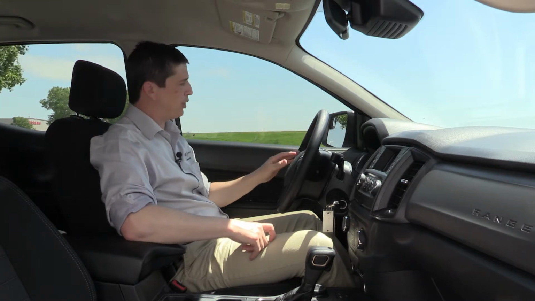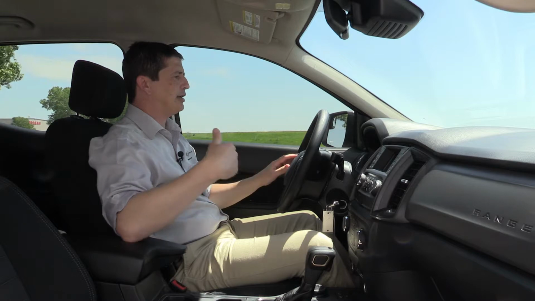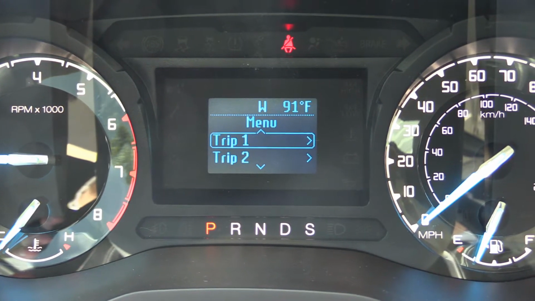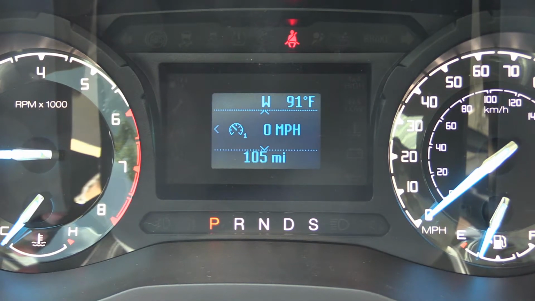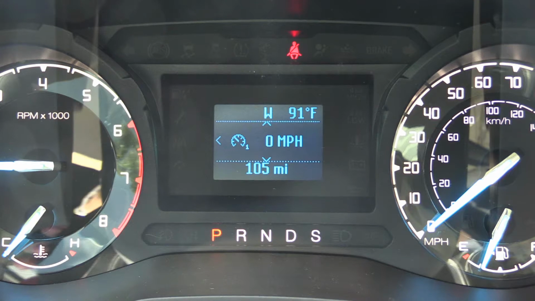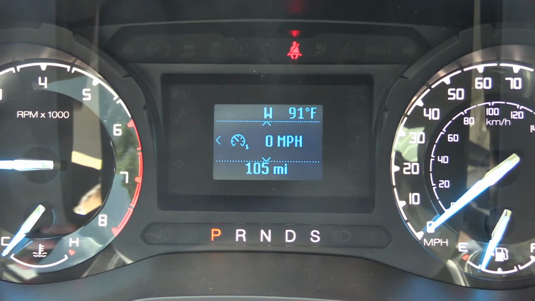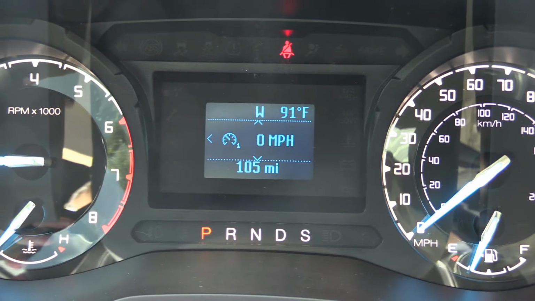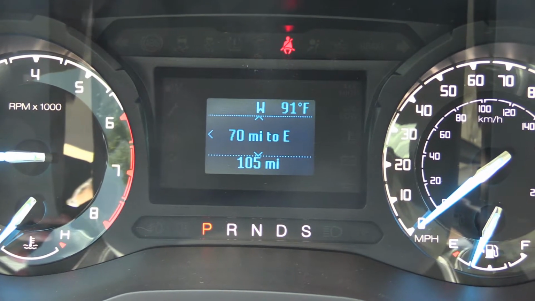Trip 1. Trip 1 is where you can see different measurements for each trip. In this case, you're going to see how many miles per hour you're going, if you want it on that display. At the bottom, under those dotted lines, is the total miles for the vehicle, not necessarily for that trip. Actually, that is for that trip. And then you're going to see miles to empty.